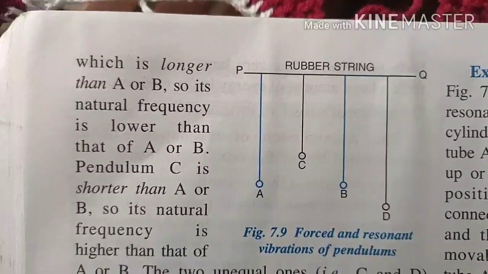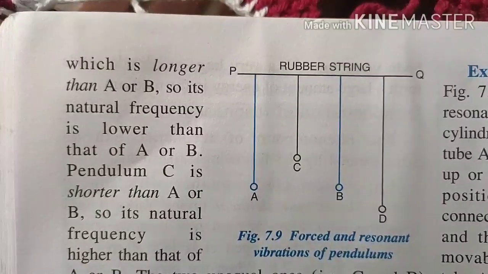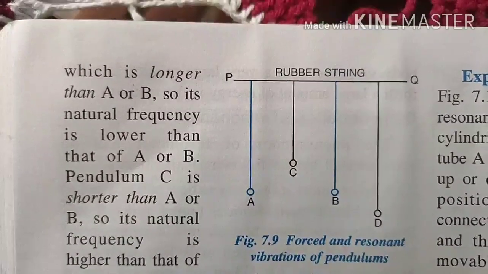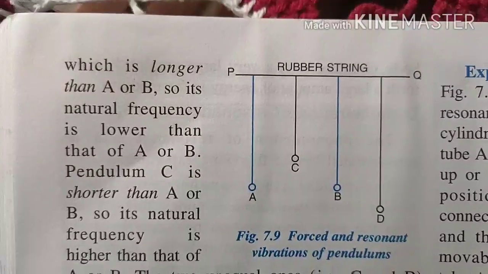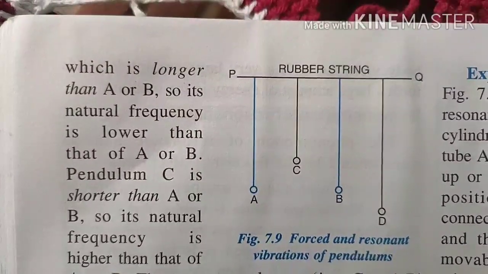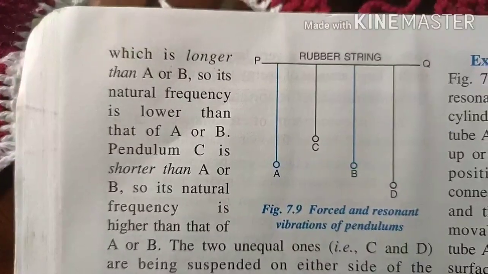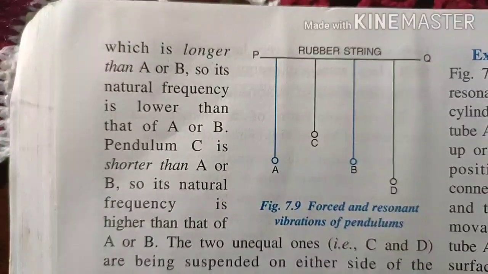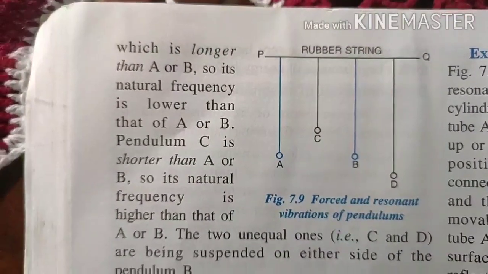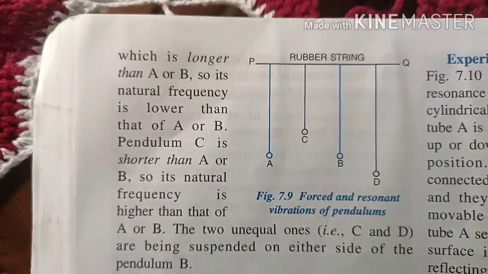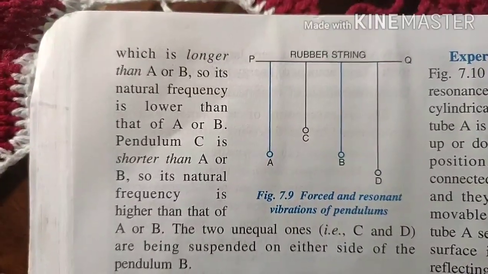In the picture you can see the pendulums A and B are of the same length, and C is the smallest and D is the longest pendulum. The string of pendulum C is very small and D is the longest pendulum. So we want to see the forced and resonant vibration of these pendulums.